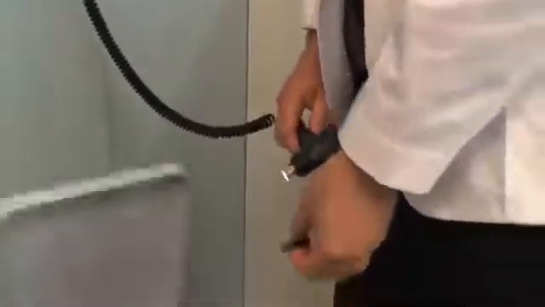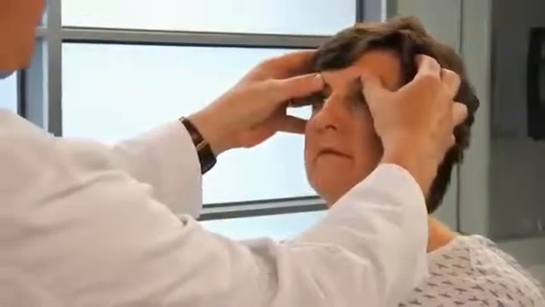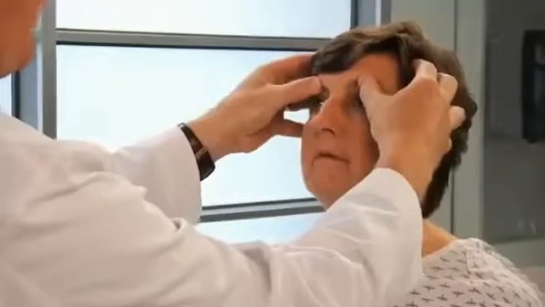Discard or clean and disinfect all nasal and ear specula appropriately. Conclude your examination of the nose by palpating for sinus tenderness. Press on the frontal sinuses from under the bony brows, avoiding pressure on the eyes. Then press up on the maxillary sinuses.